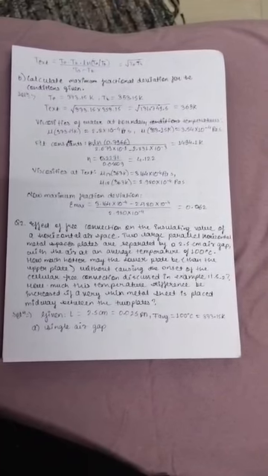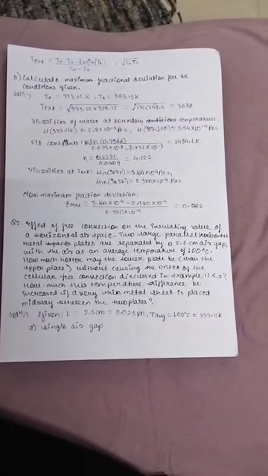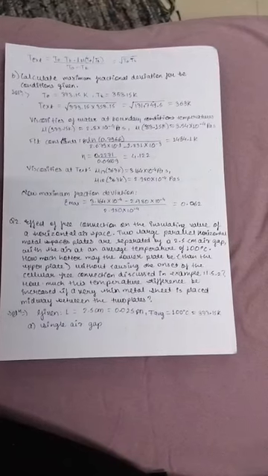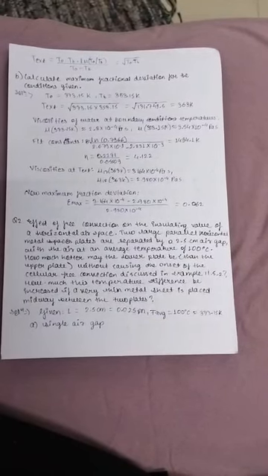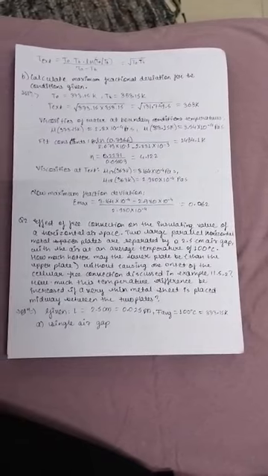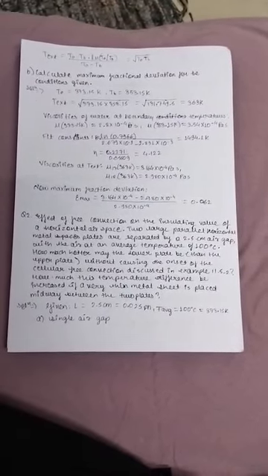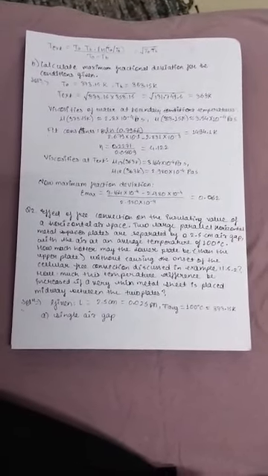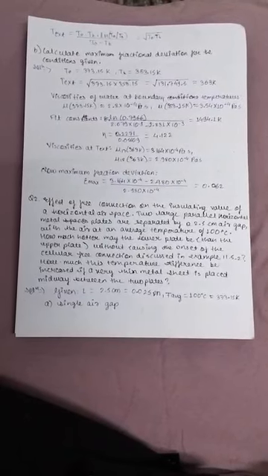Viscosities of water at the boundary temperatures: mu at 373.15 Kelvin is approximately 2.8 times 10 to the minus 4 Pascal seconds. Mu at 353.15 is approximately 3.54 times 10 to the minus 4 Pascal seconds.